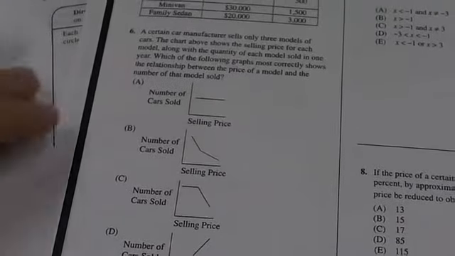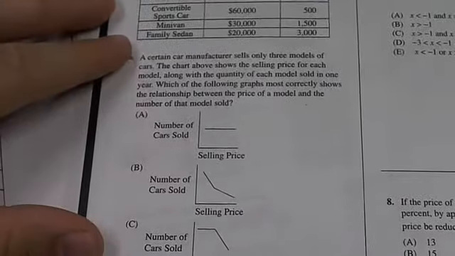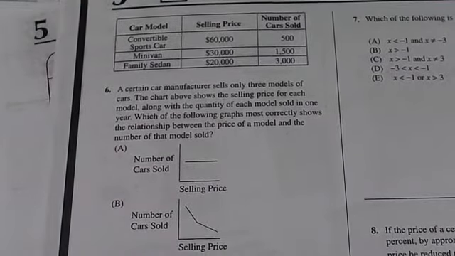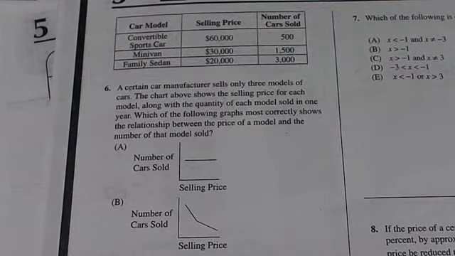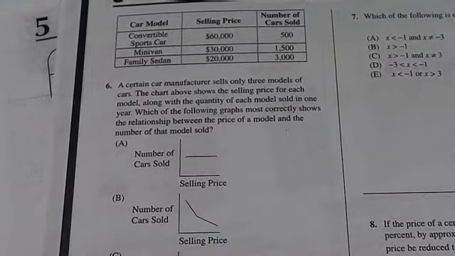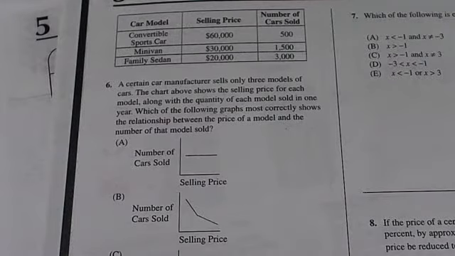Number 6. Alright. So look at the model. A certain car manufacturer sells only 3 models of cars. The chart above shows the selling price for each model, along with the quantity of each model sold in 1 year. Which of the following graphs must correctly show the relationship between price, models, and the number of models sold.